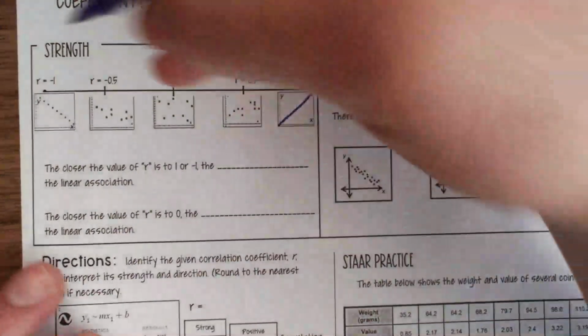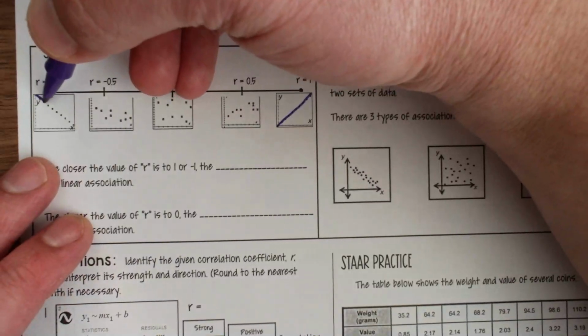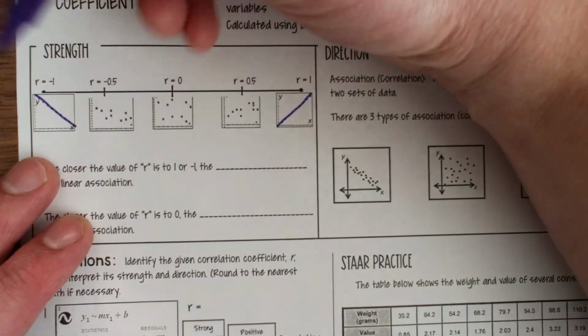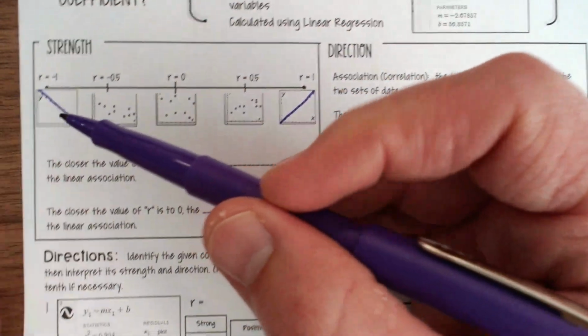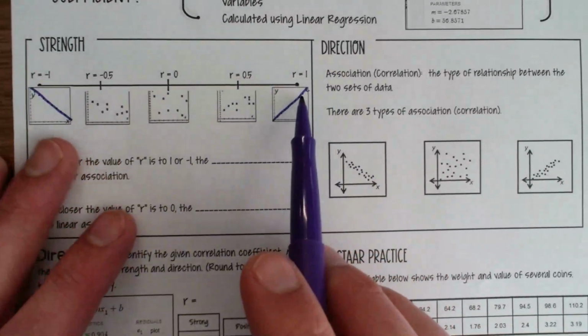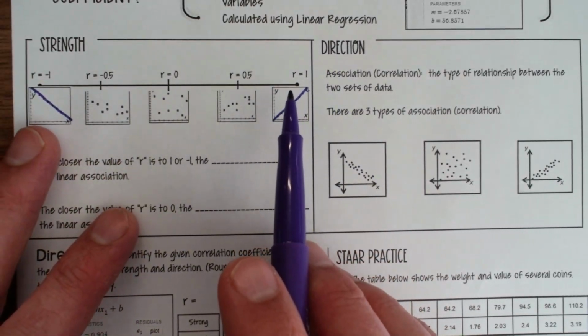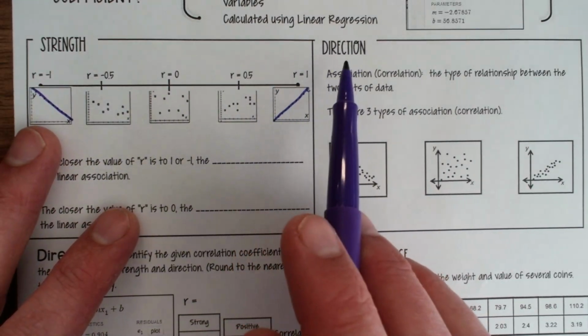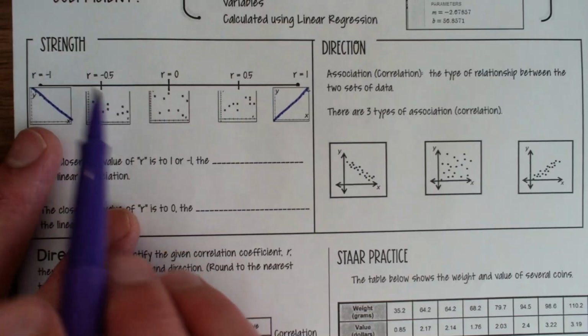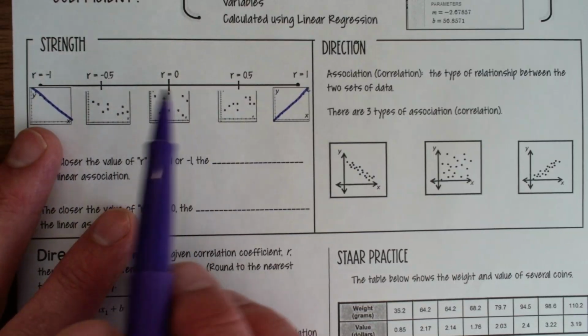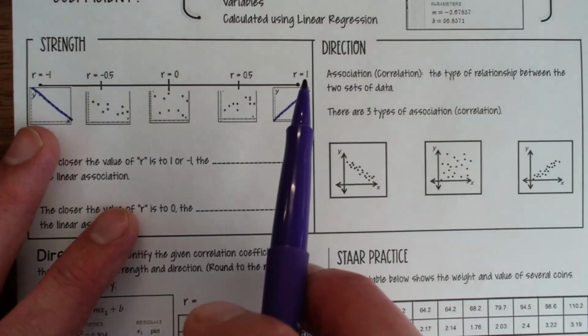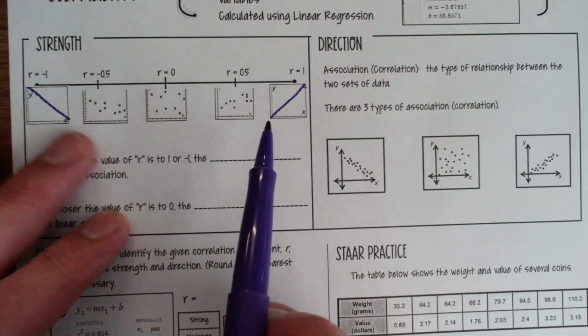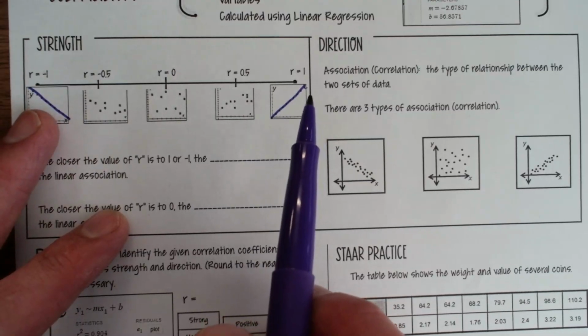And with R being -1, that means they're also in a line. The only difference is that the slope is going down. So there is a positive negative part to this, which is just saying which way the direction is. But the strength depends on how the dots are laid out. So an R value of 1 or -1 means that they're perfectly in line.